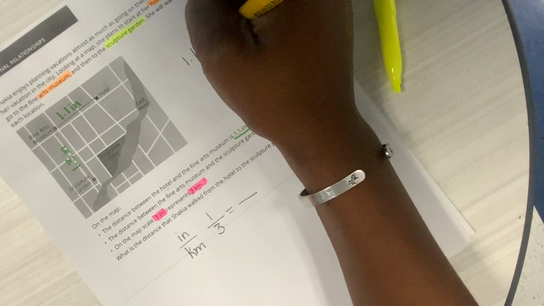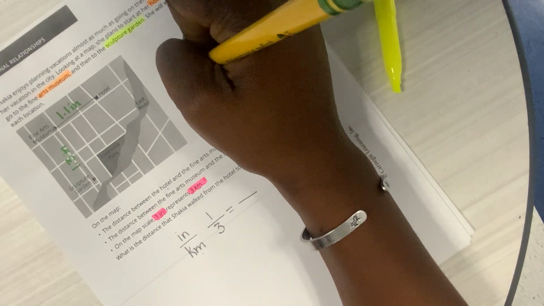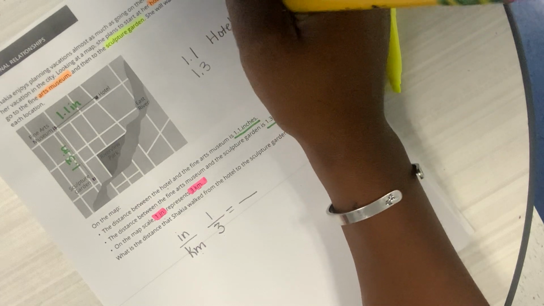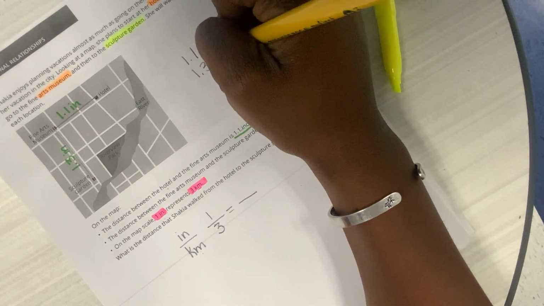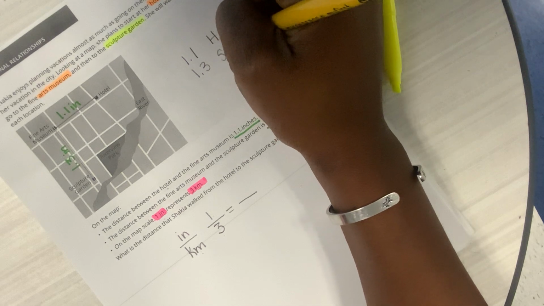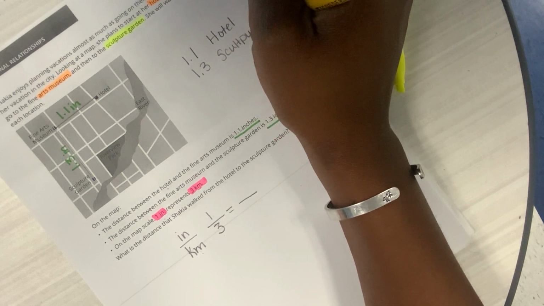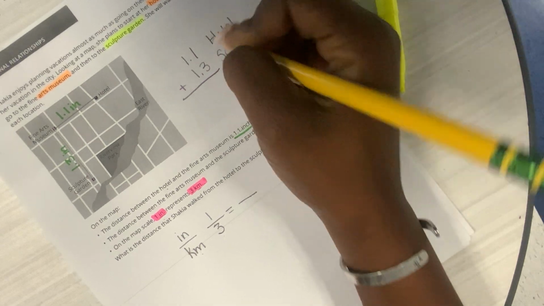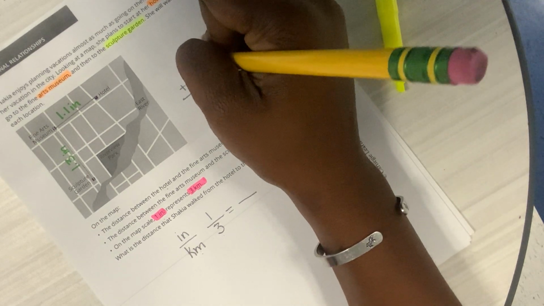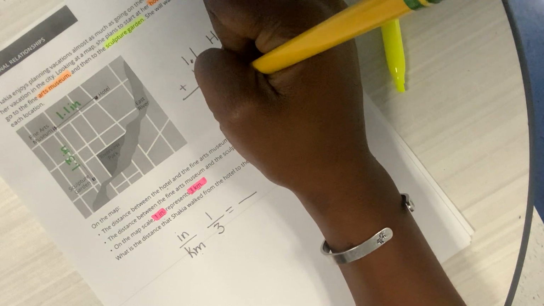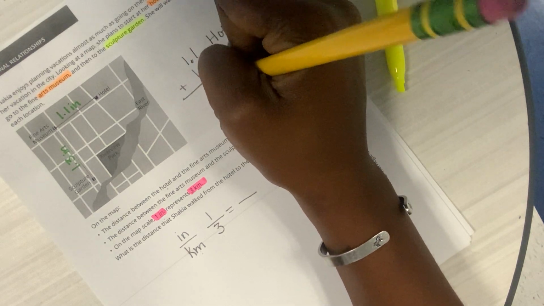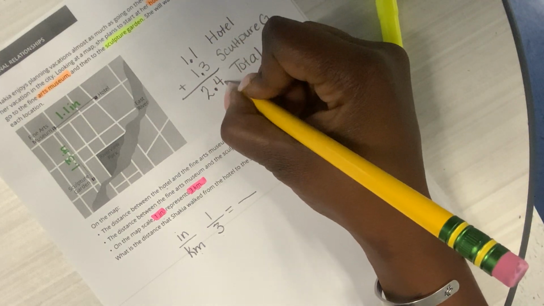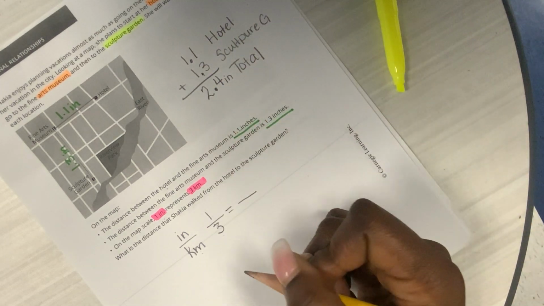So 1.1 represents the hotel to the Fine Arts Museum, 1.3 represents from there to the sculpture garden. We're going to put those together so that we can get the total. So you can add them on your calculator or just add decimals together, which we lined up. 1 plus 3 is 4. 1 plus 1 is 2. So 2.4 inches is our total.